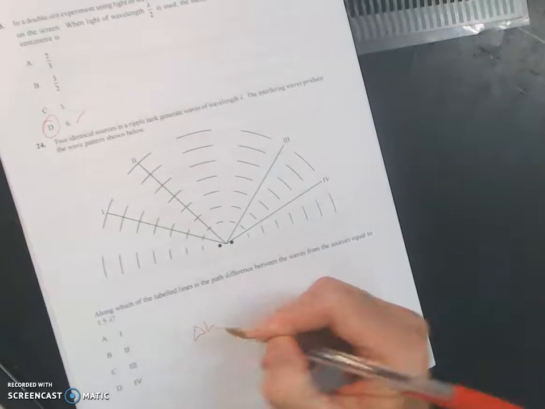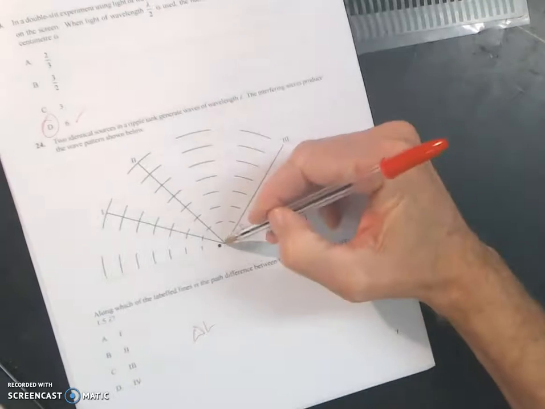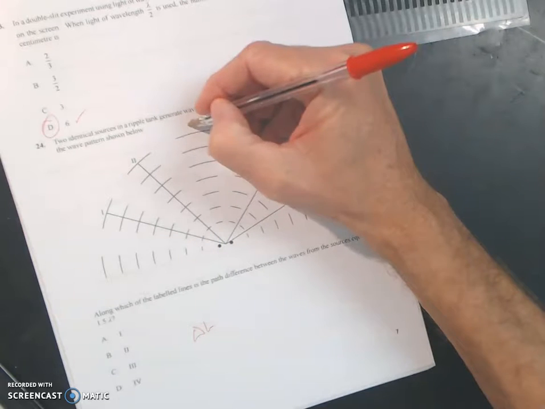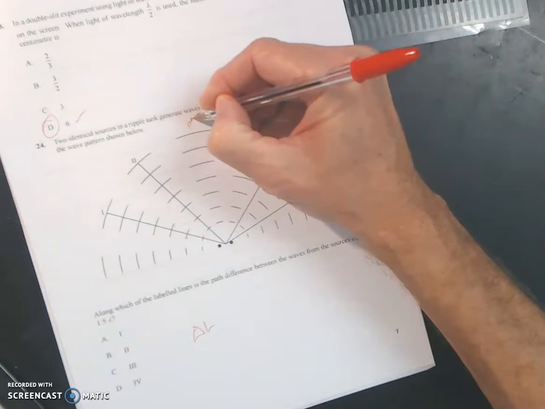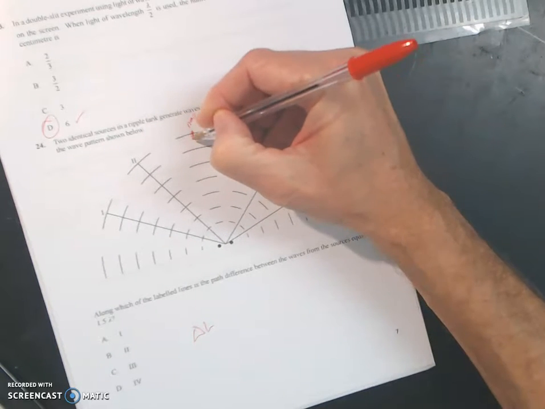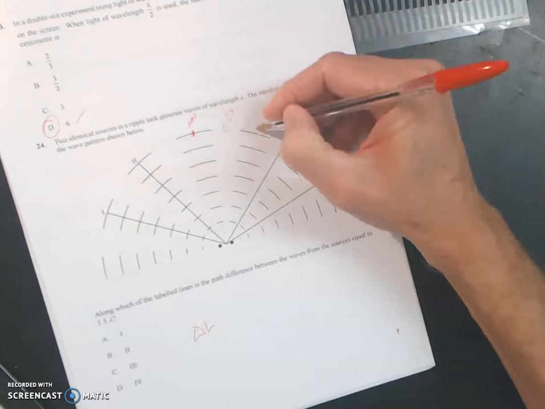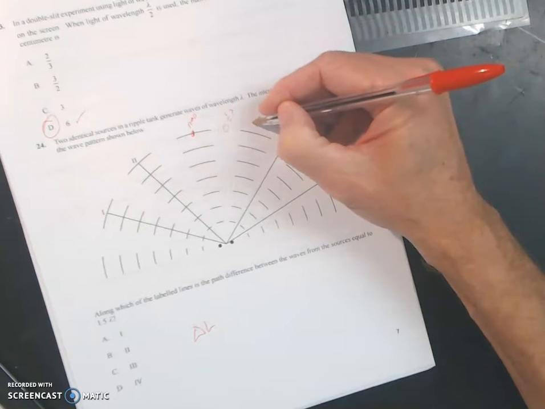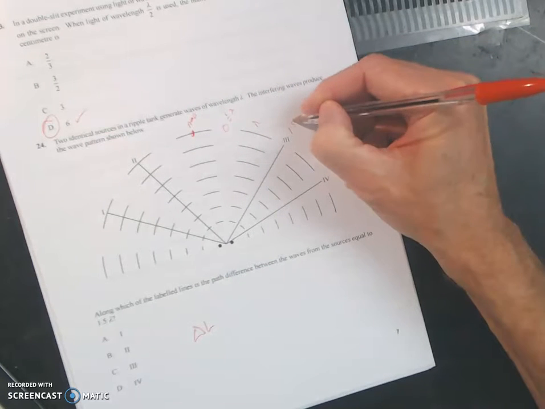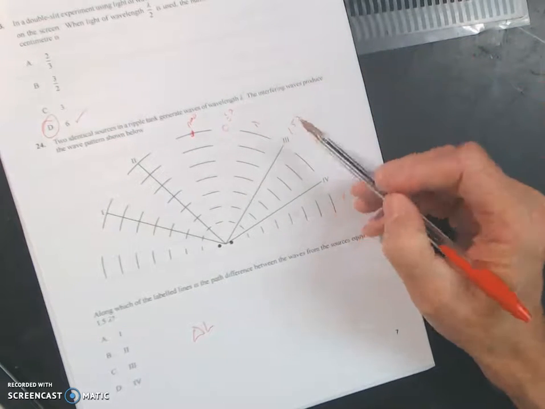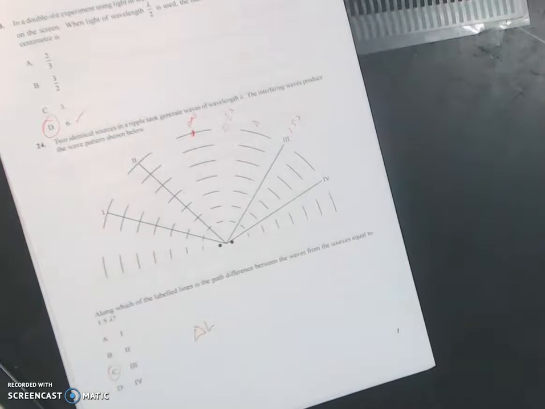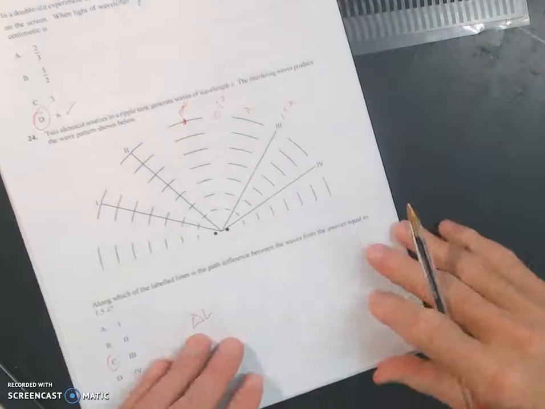So this is delta L, and we know that straight on, which is here, where I would have called this n equals 0, we have a bright spot, and then this is our first dark spot, so this is half of a wavelength off. This is 1 exact wavelength off, so this would be 1.5 wavelengths off at 3. So we expect the answer to be C there on number 24.